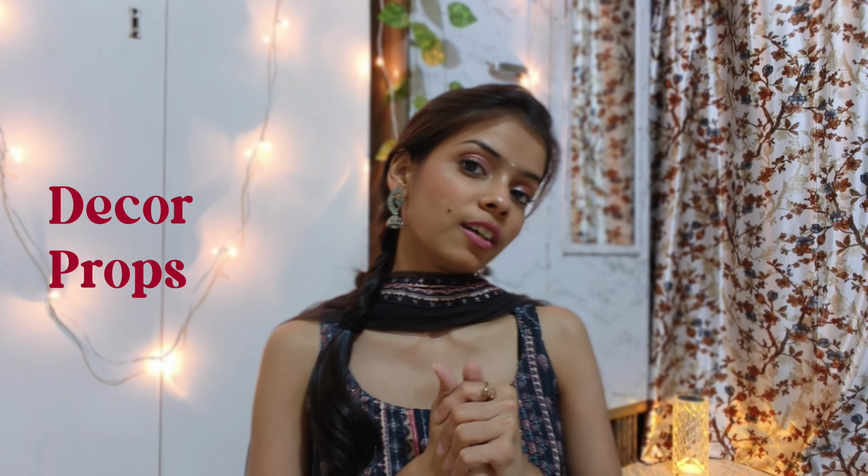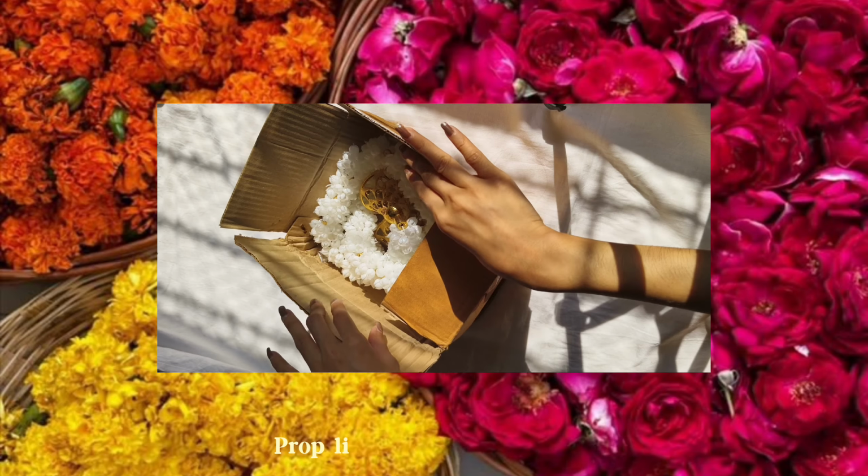It's about keeping it subtle, but at the same time, festive. If you want, I have added the links in the description box. It's time for you to click photos. For photos, आपको setup चाहिए. At the same time, you need props, right? So for the props, I have researched different sites, decor items which you are going to use as props.